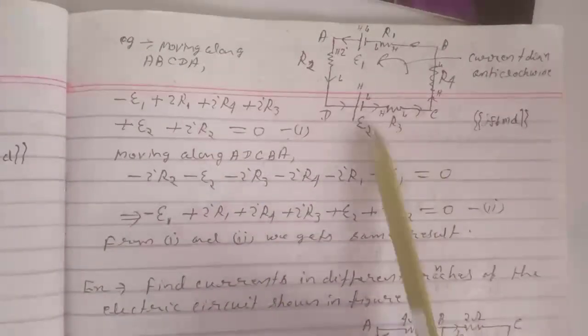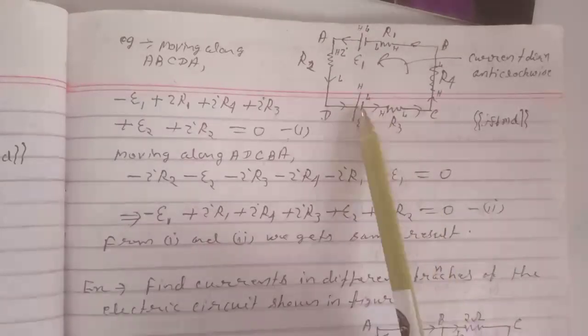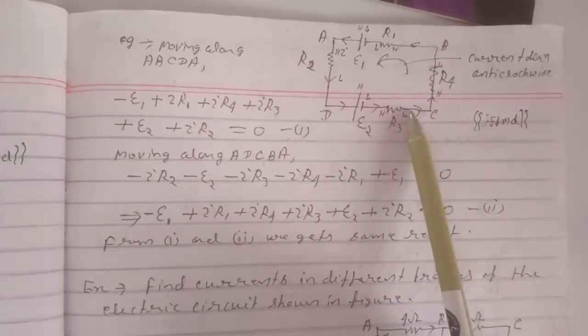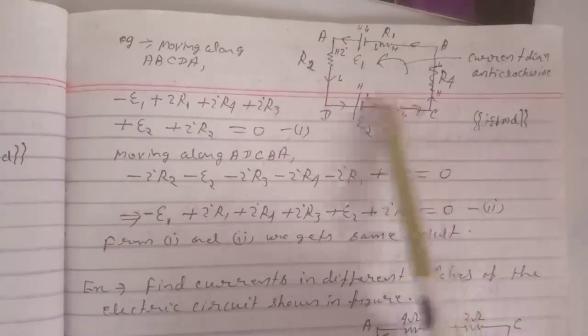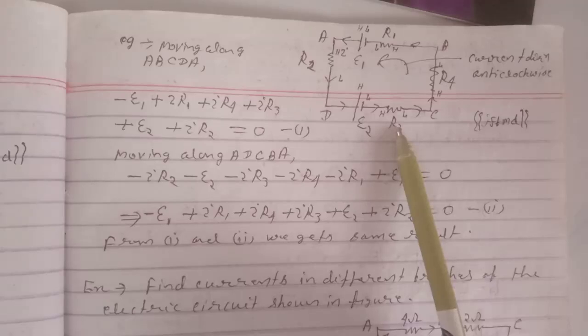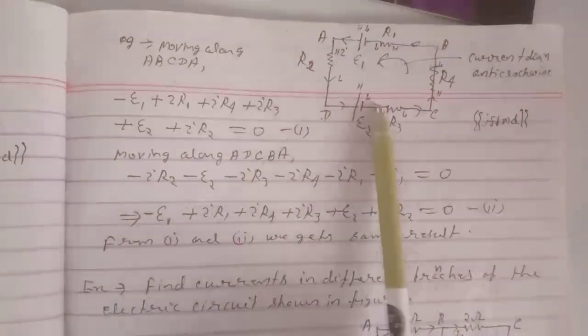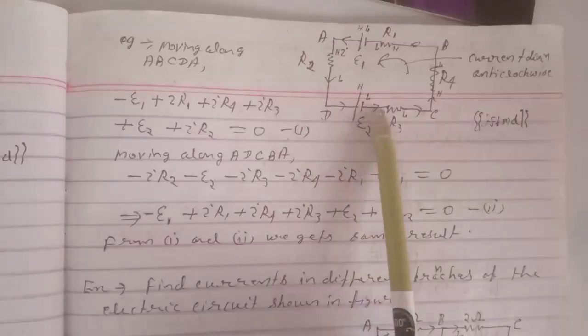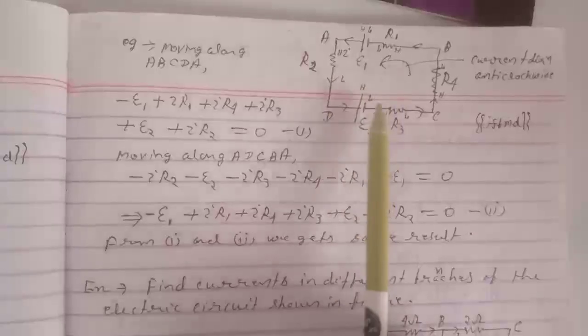Again, from here to here, this is final and this is the initial point. Our final is at higher and initial is at lower, so the potential difference across will be positive, given by I into R3. Again, now we are going crossing cell 2.